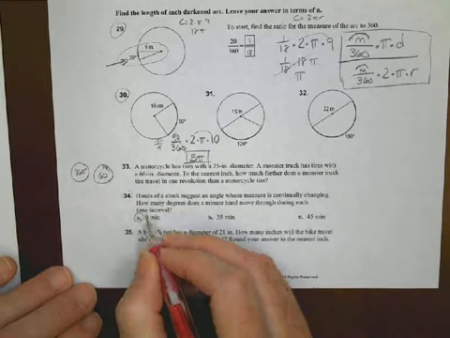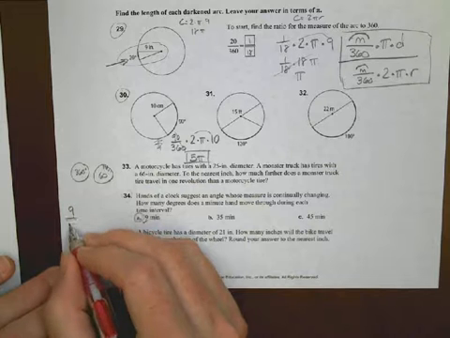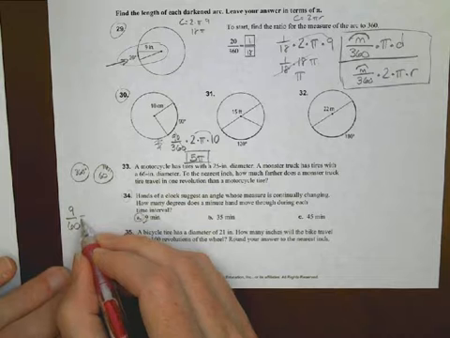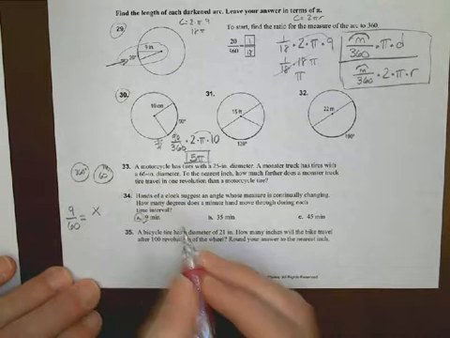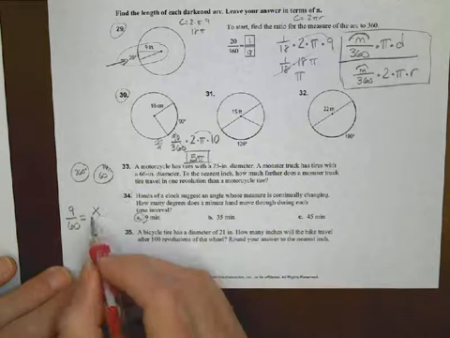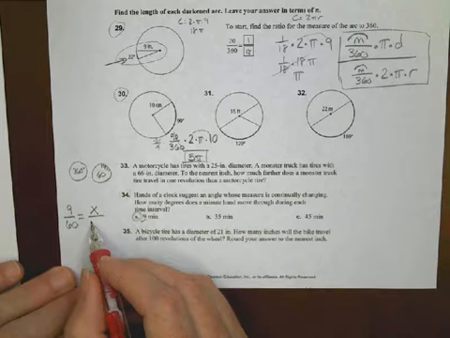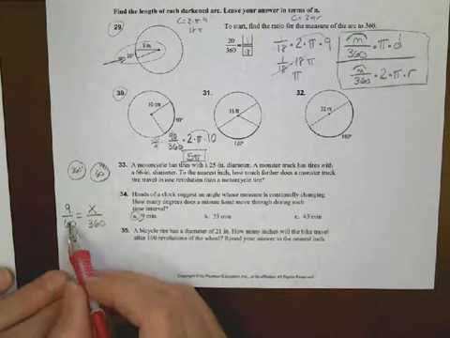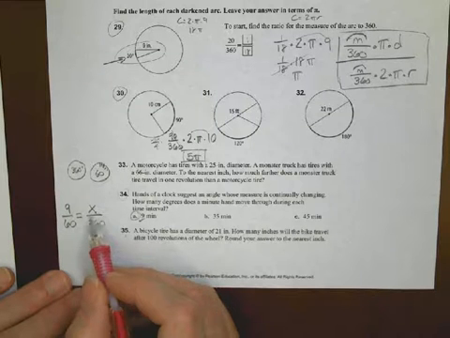Because I'm looking at a 9-minute interval, I'm looking at 9 minutes out of the 60 on my clock. And I want to know, how does that relate to a circle? Well, I don't know what the arc of that circle is going to be, but I do know that it's out of 360. So what I'm asking is, 9 minutes out of 60 is the same as what arc measurement of a full circle.